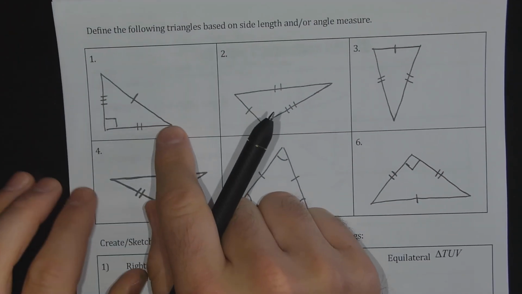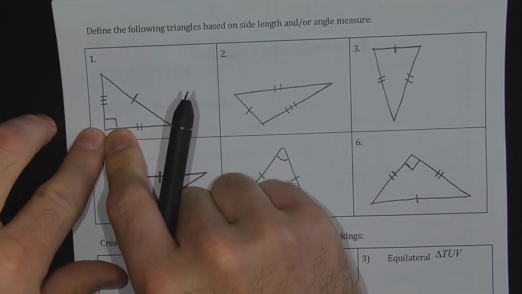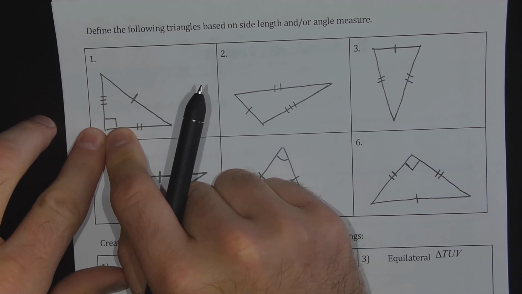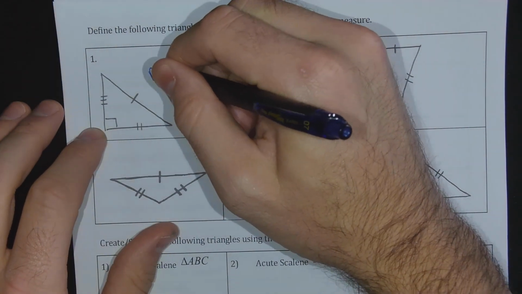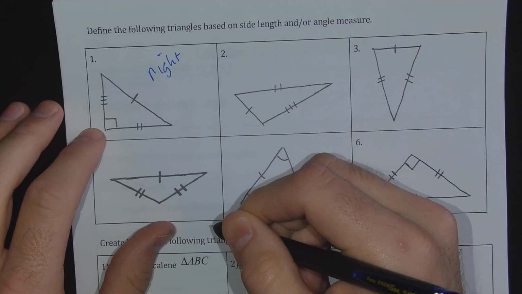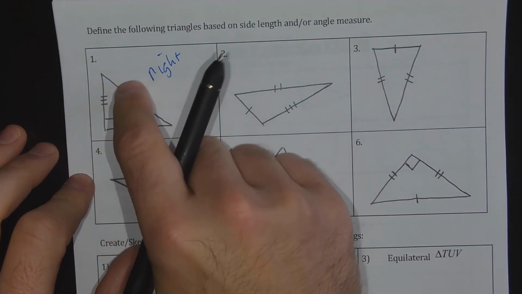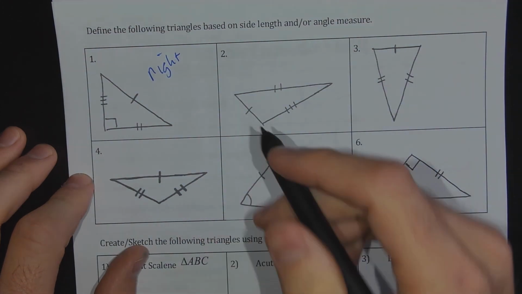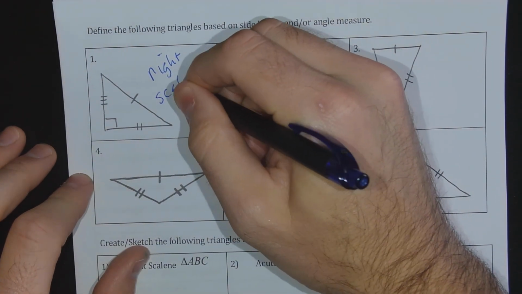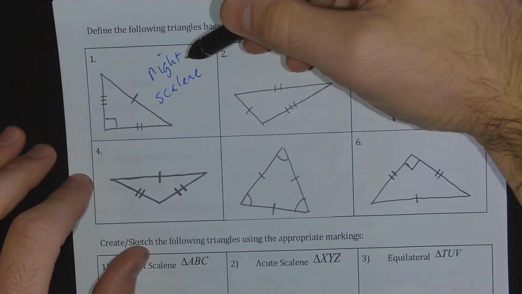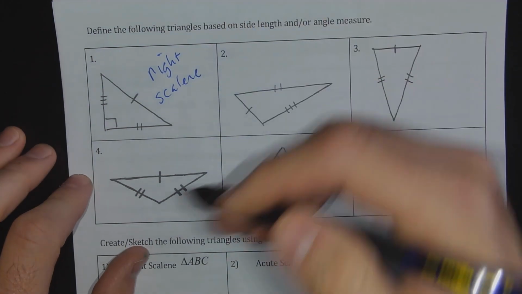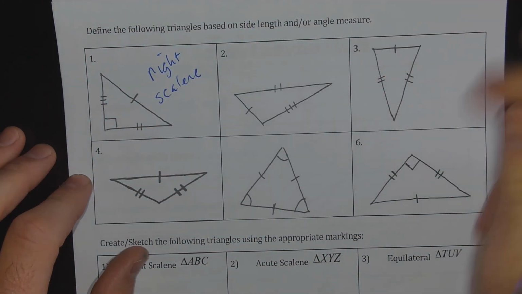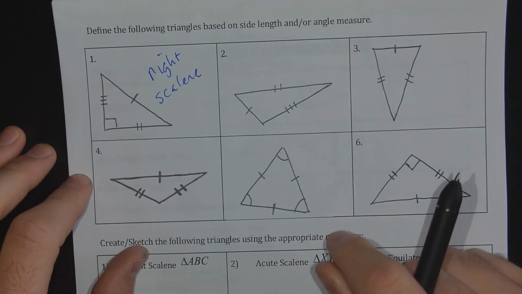The first one. The first thing I'm drawn to is this box symbol showcasing that it is definitely a right triangle. The second thing I notice is that each side has a different number of tick marks, 1, 2, and 3. So no sides are the same. That leads me to believe that's going to be a scalene triangle. So you can call it a right scalene or a scalene right. That part does not matter. But what's important is that you have those two based on the diagram.